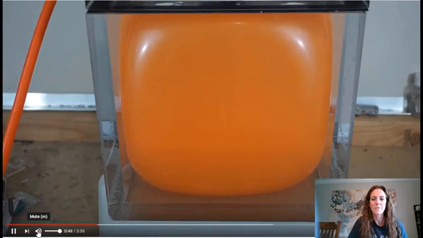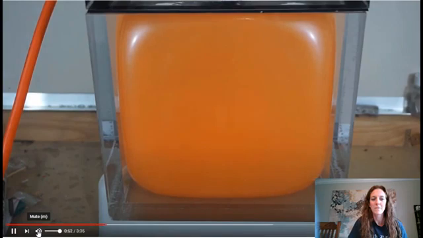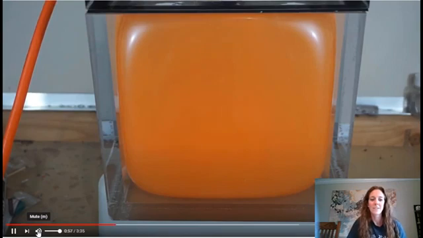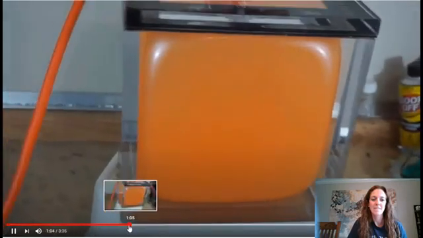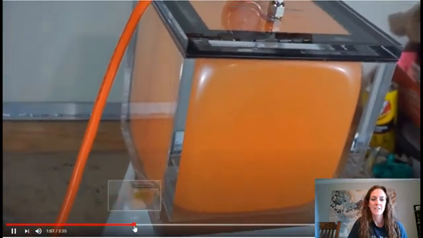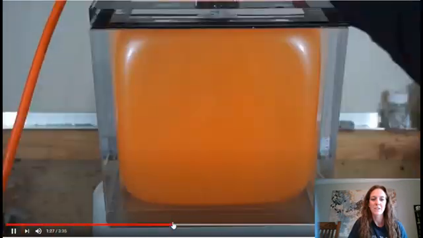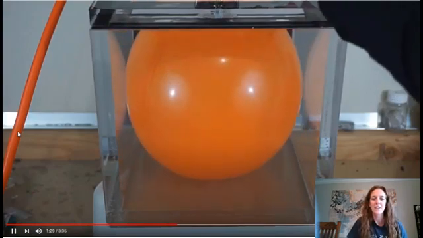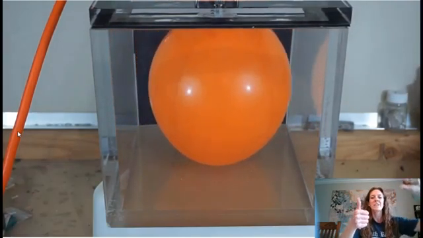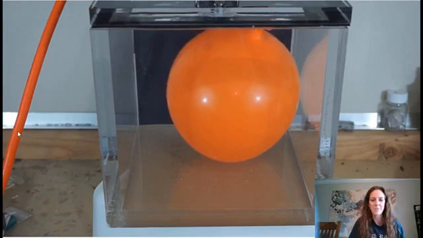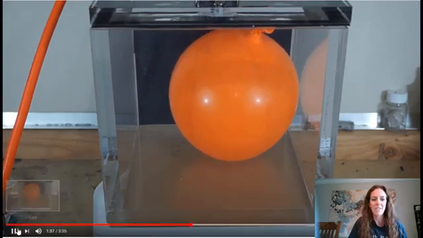Whoa. Whoa. Square balloon. That's so cool. I just made a square balloon, everybody. Look at that from a different side. Squish back down. Now they've increased the pressure, decreasing the volume. Wow, that was cool. It filled up the whole chamber.